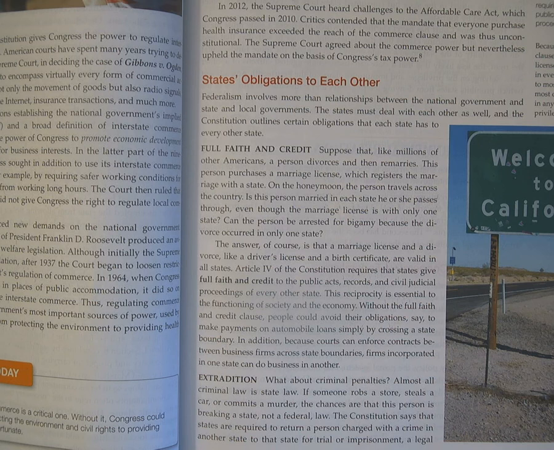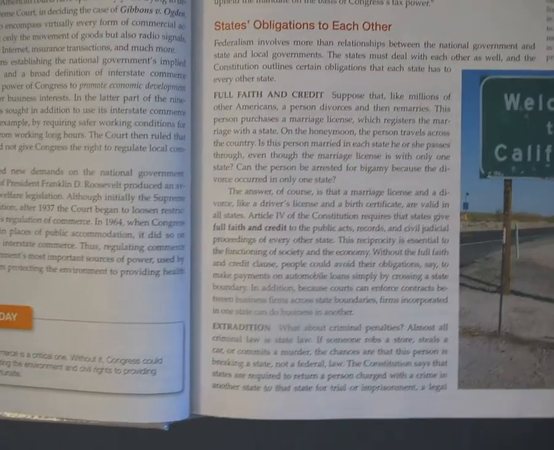You take full faith and credit for granted because you live in one country and you understand and know that if you move across to other states, your contracts are still valid. But keep in mind, that wasn't necessarily the case before the U.S. Constitution. So full faith and credit.